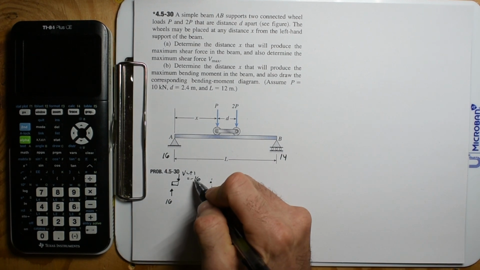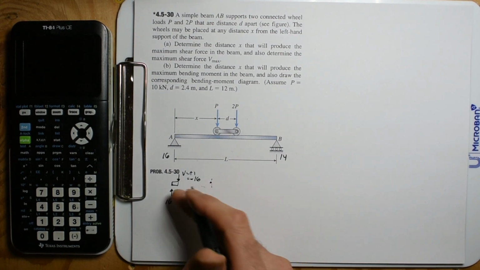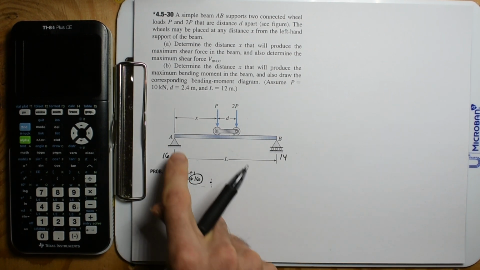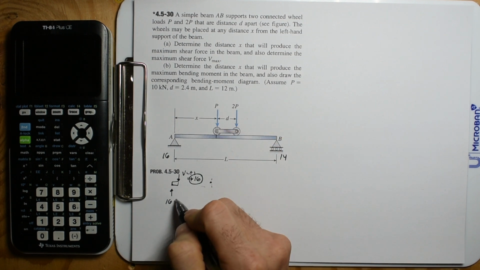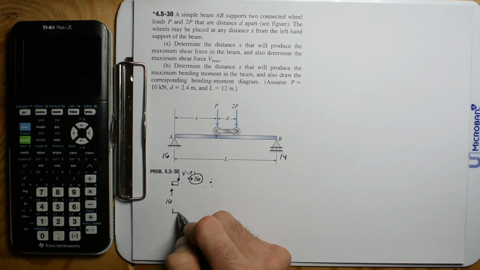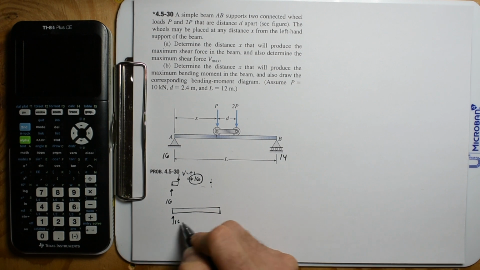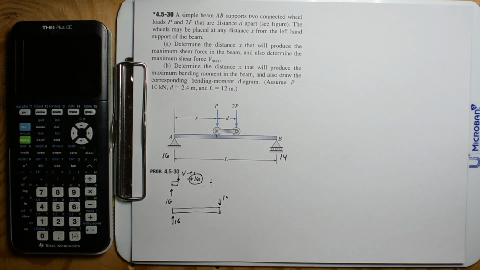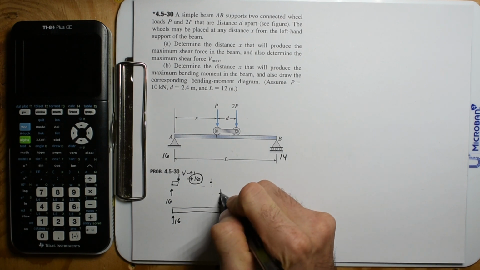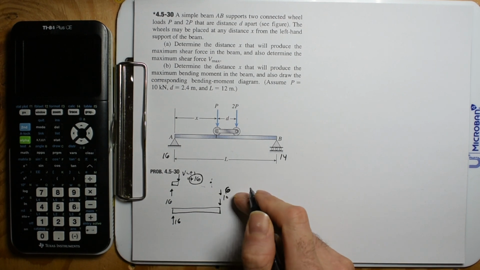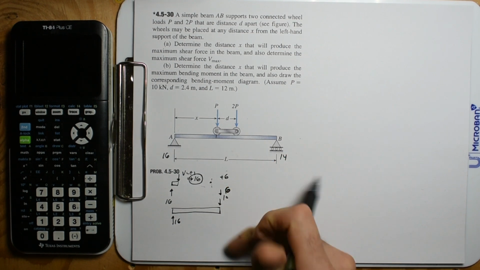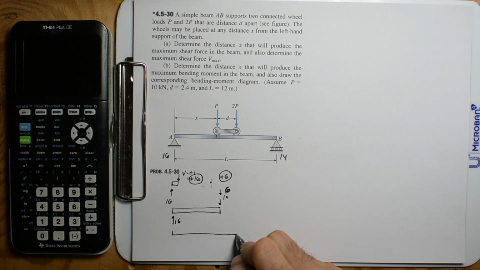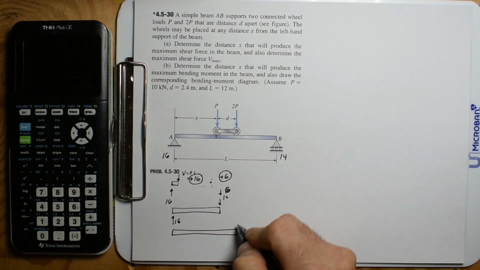So this negative 16 is because of where it is. It's going to be positive 16. And if we go all the way up to P, we're going to have a positive 16. But once we get to P, we're going to have 16 here, and then we're going to come down with 10. So then we have a shear force of 6 newtons down. Even though this is in the negative direction, due to that convention, this is a positive 6.